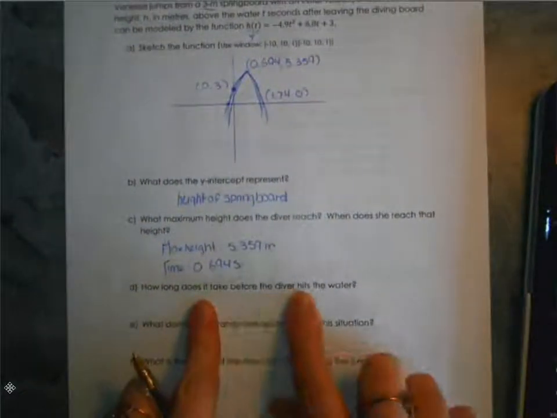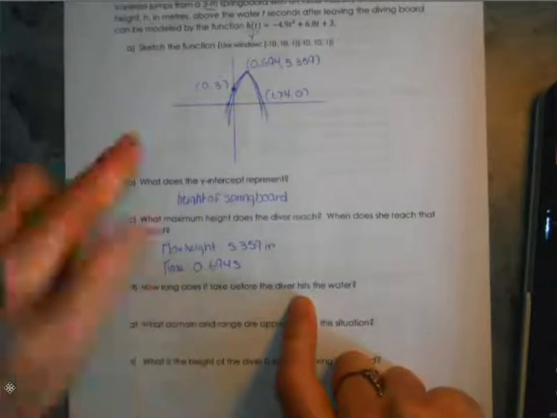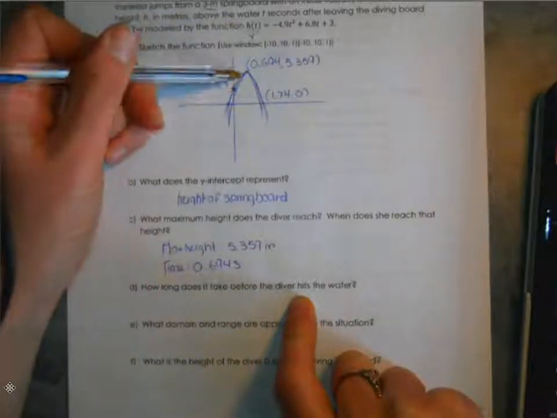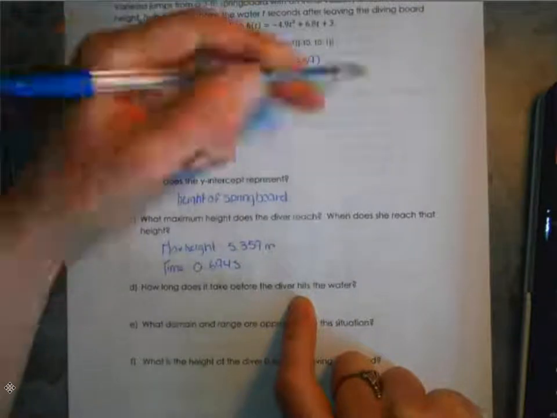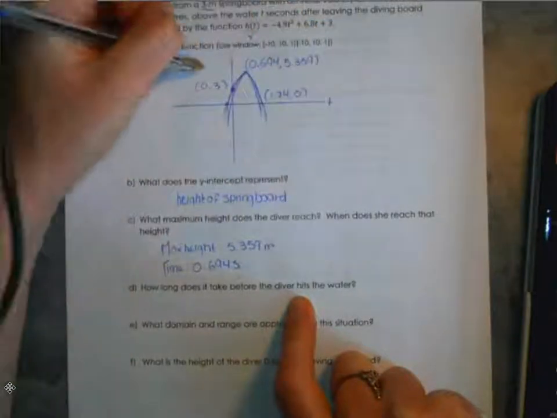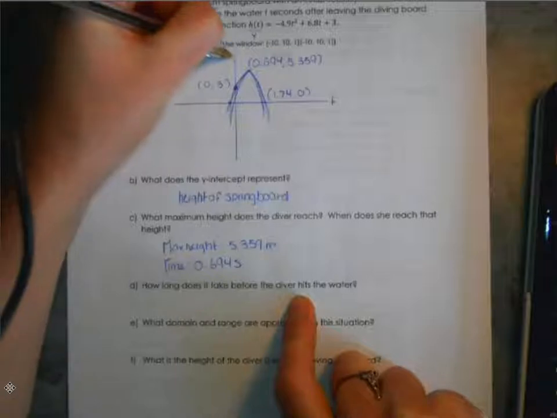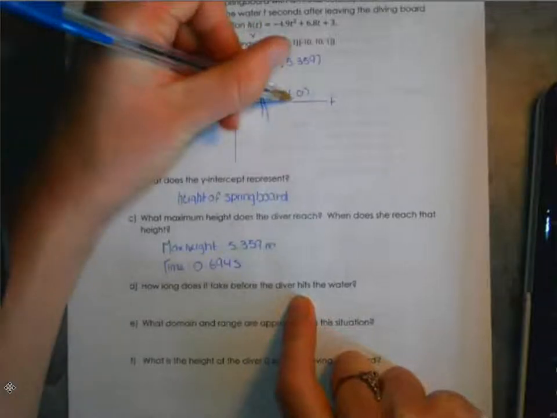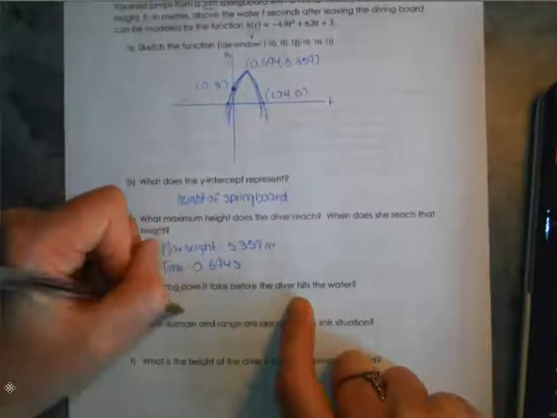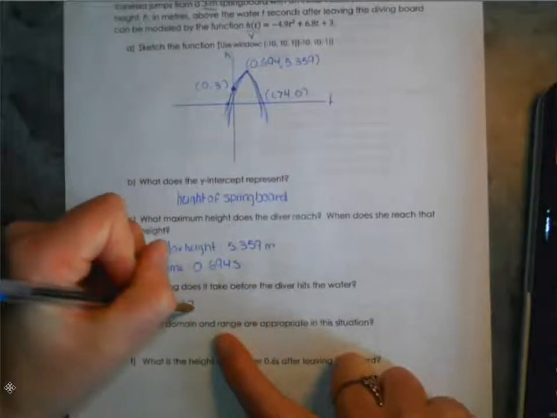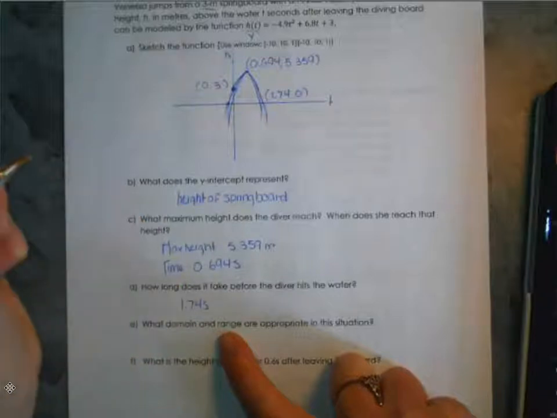How long does it take before the diver hits the water? Well, she jumped from here, went up, went back down, so we want to think, how did she move in time, which is basically our x-axis, right? And then our y-axis is height. Well, our x value when she's at 0, which is the water, is 1.74. So it took 1.74 seconds for her to hit the water.